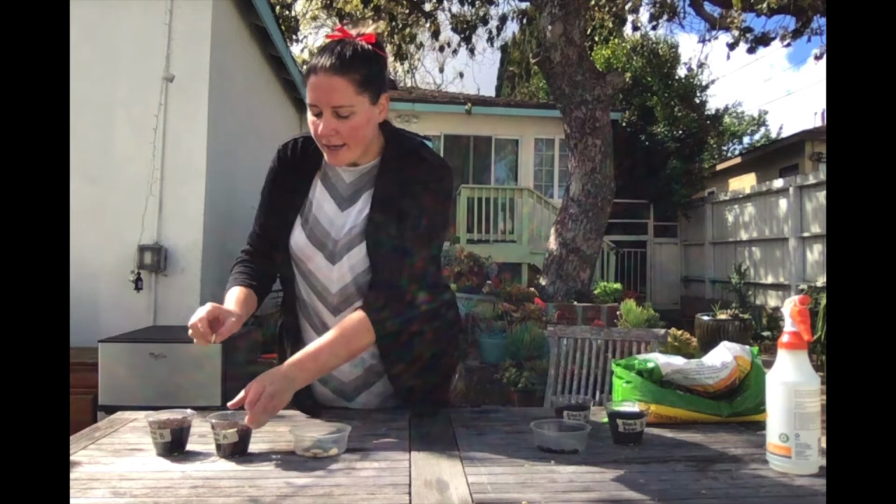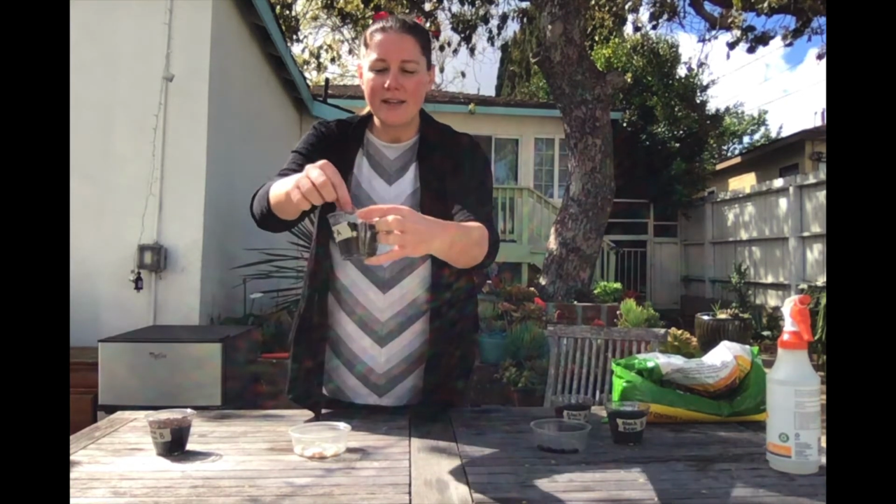Now that I've got my soil, what comes next? The seeds. Great job, scientists. In these 2 cups, I'm going to plant 3 lima beans each. Ready? 1, there we go. Push it on the side. That way we can still kind of see it.